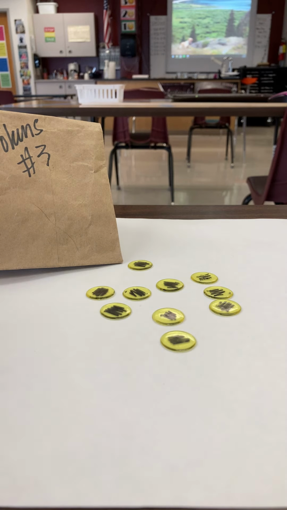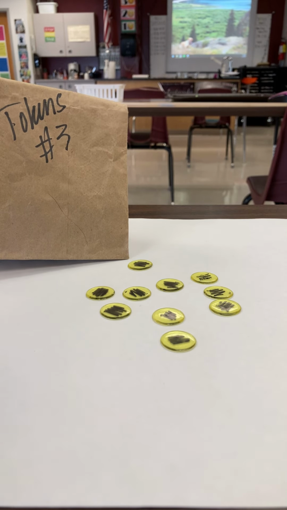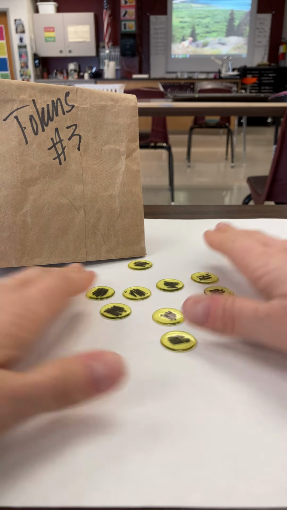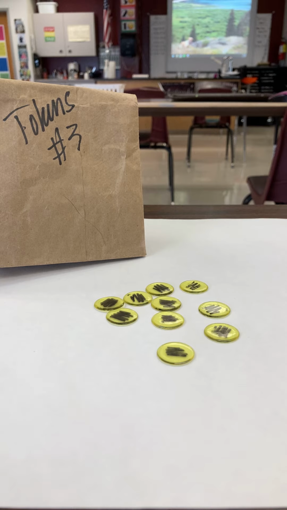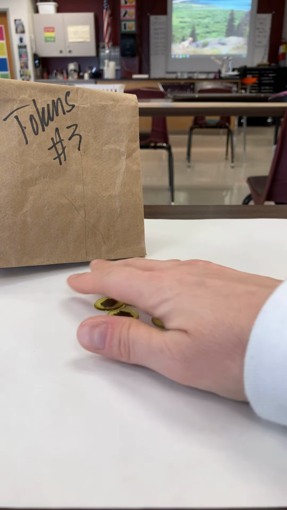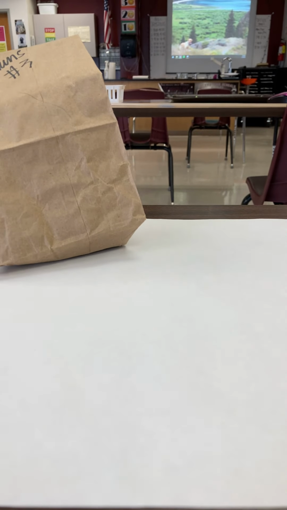In this lab, we're going to be using little yellow tokens. It's a lot more of a time saver than using real animals. I've caught 10 tokens, or 10 animals, and I've already marked them with little Sharpie marks. I took these 10 tokens out of the bag, and I'm going to put them back in.